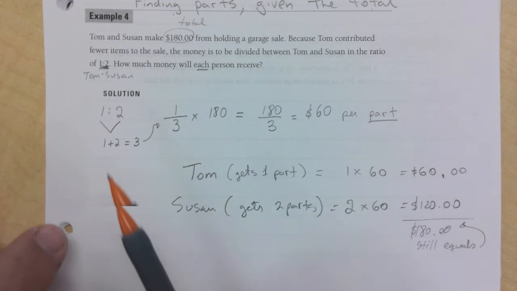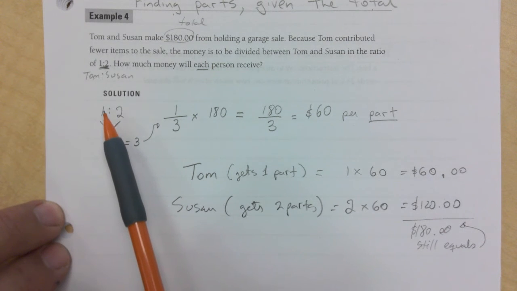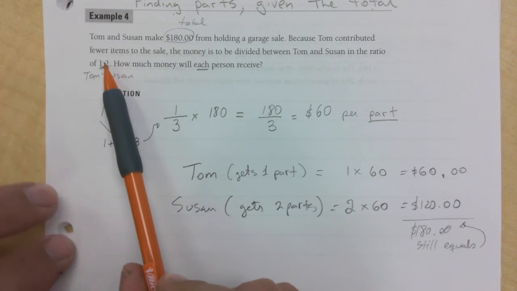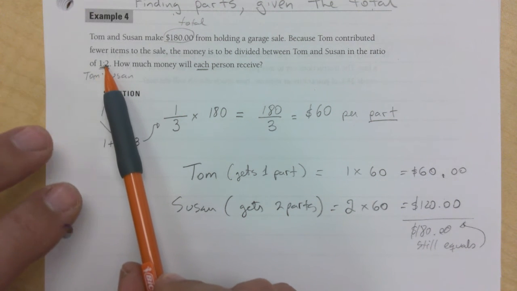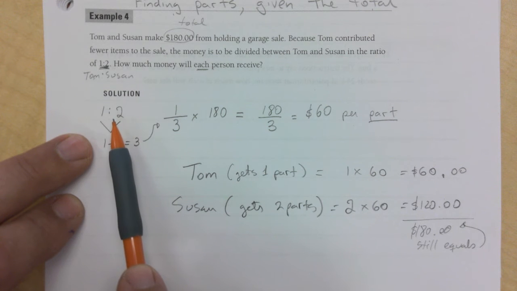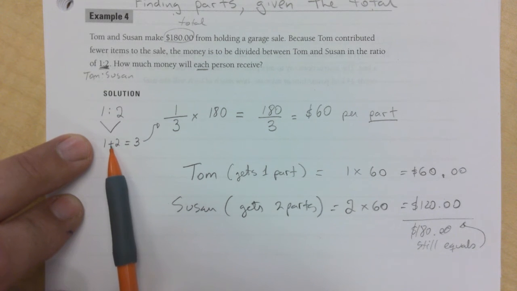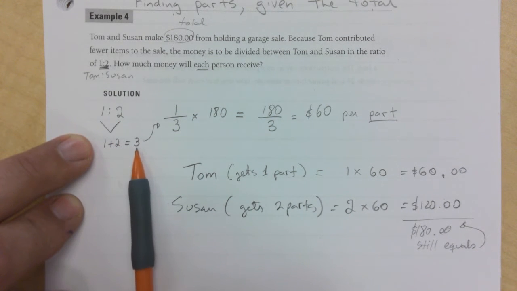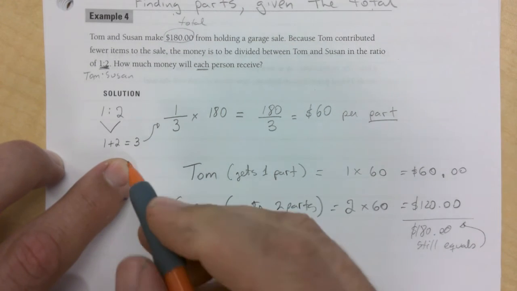Okay, here it is one more time. In this case, the ratio is 1 to 2. This could have been 2 to 3, 5 to 4, you name it. Write it down, add them up, then you get your total number of parts. So there's 3 parts.